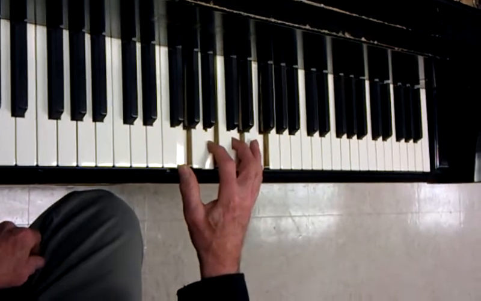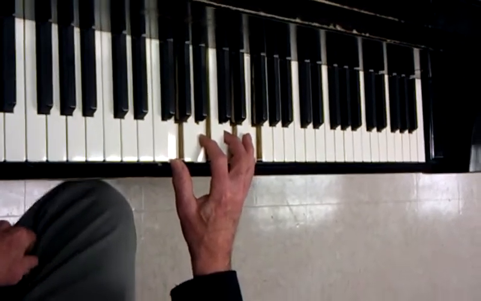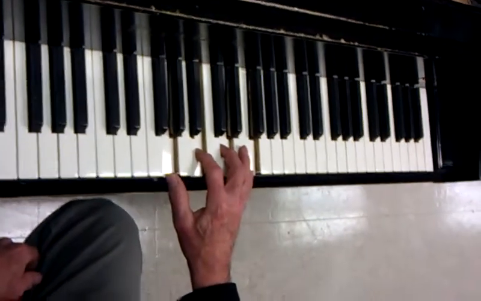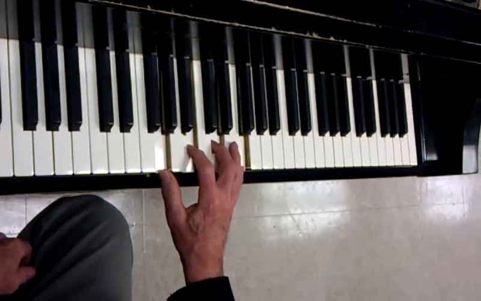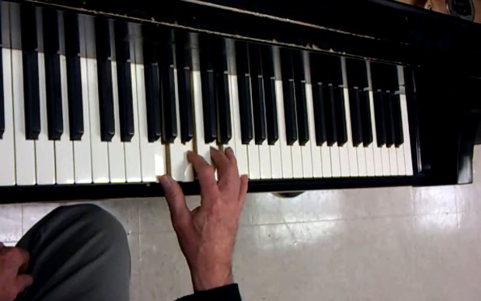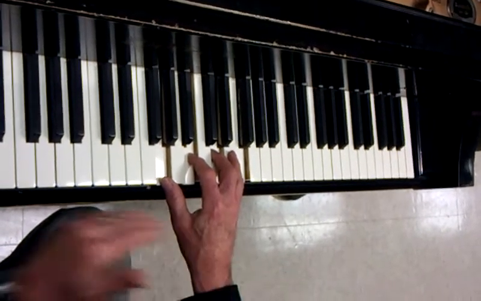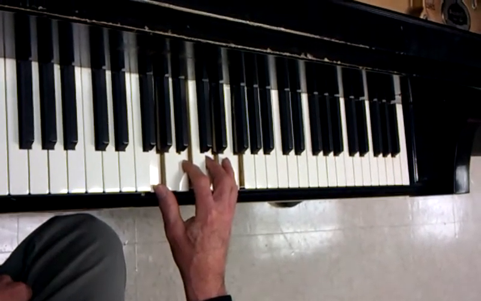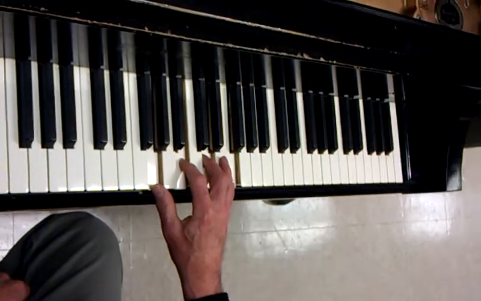5, minor, oh no, dominant 7. What you want to say is dominant 7. It's a major chord with a minor 7. How many of these are there in the diatonic scale? 1. This is the only one.